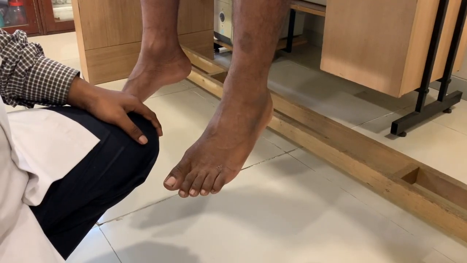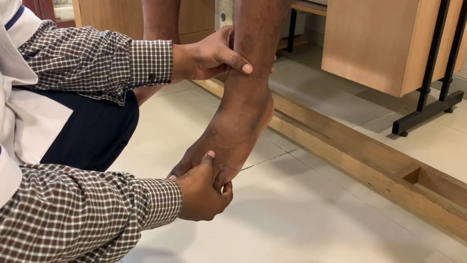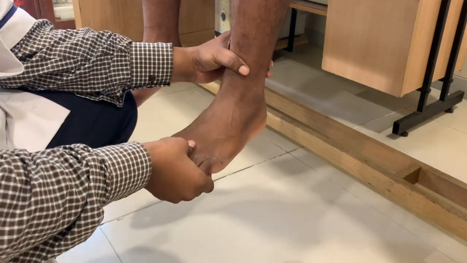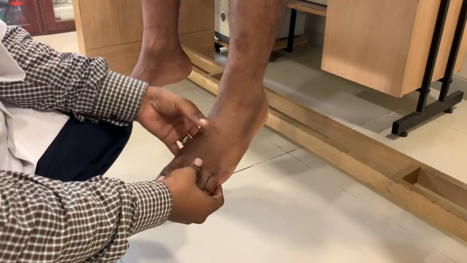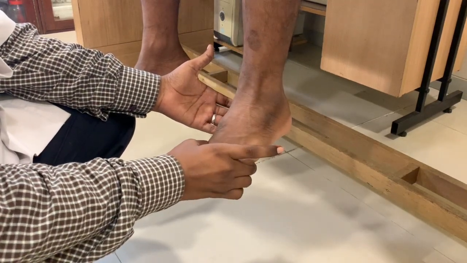Next we are going to see ankle range of motion. For the ankle we have the talocrural joint, which causes dorsiflexion and plantarflexion, and the subtalar joint, which causes inversion and eversion.